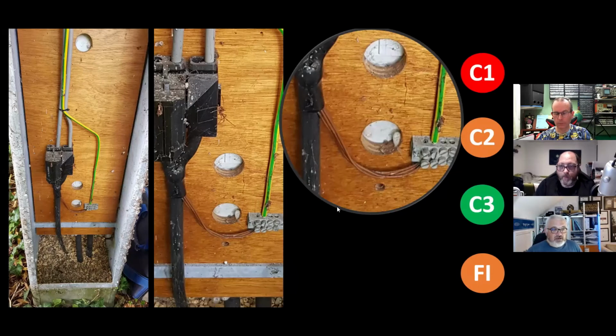So what would we code that? The fact of the matter is that's exposed. All of that is technically a neutral conductor. All right, so now we know that. Do you want me to run the poll? Yes, please. Okay. So it's exposed live conductors.